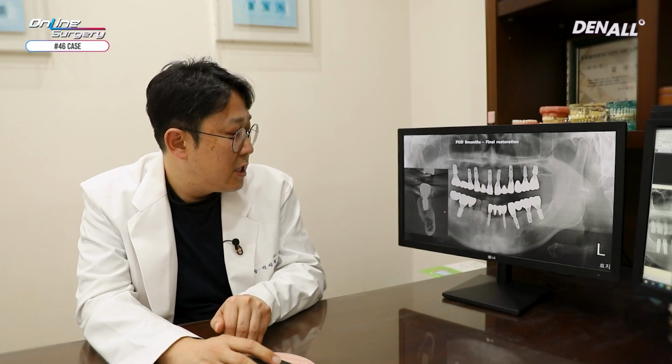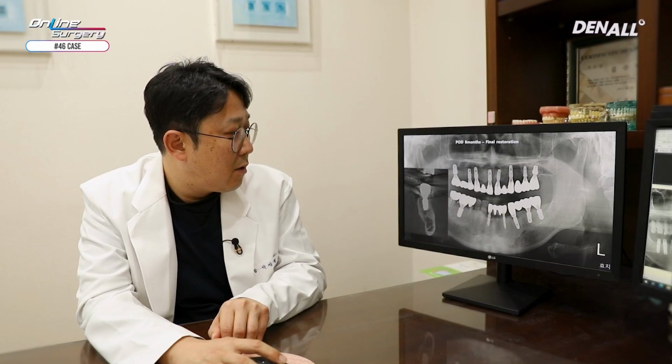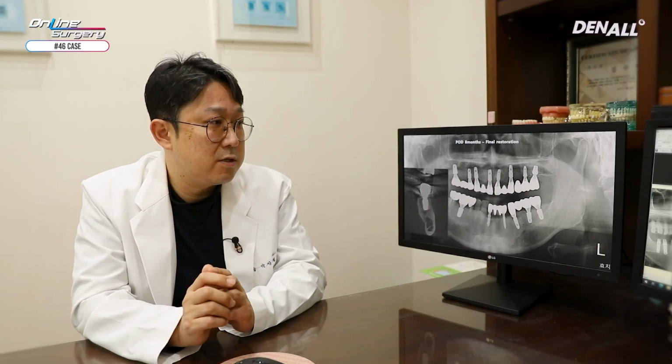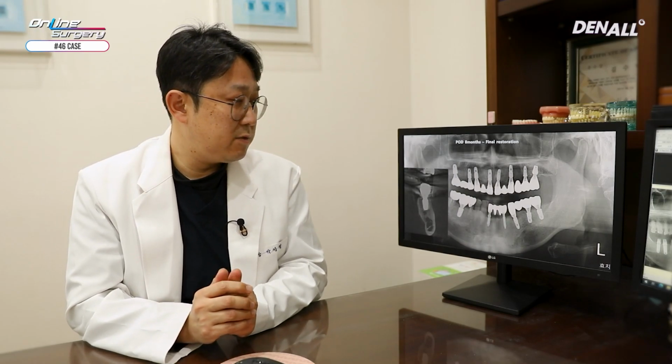In that case, I carefully consider the abutment cuff design that can be very soft tissue friendly. So if you place an implant deep, you need to consider that aspect carefully. And the treatment for this patient was completed.